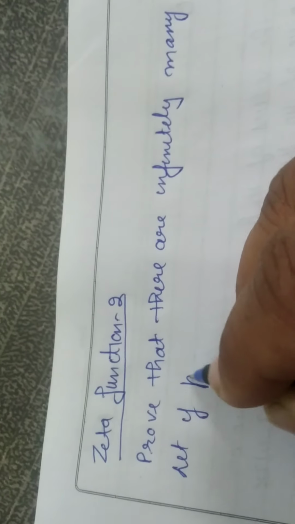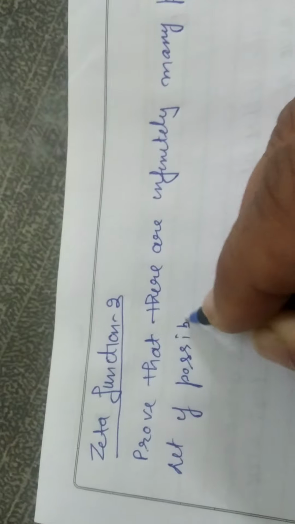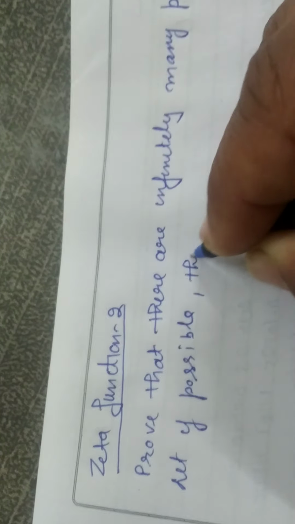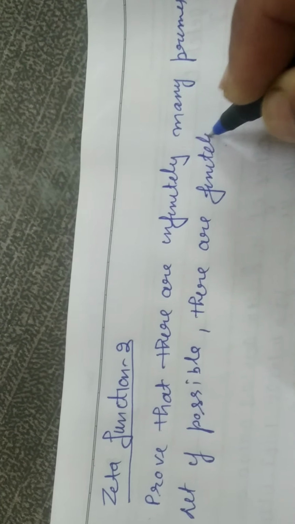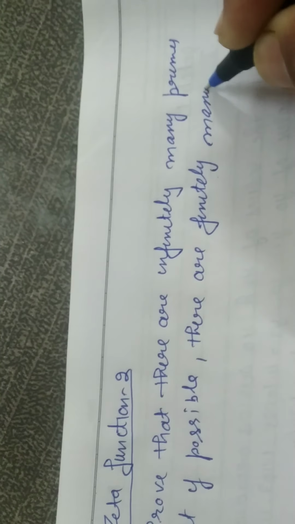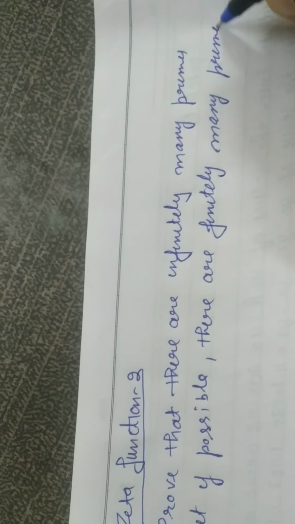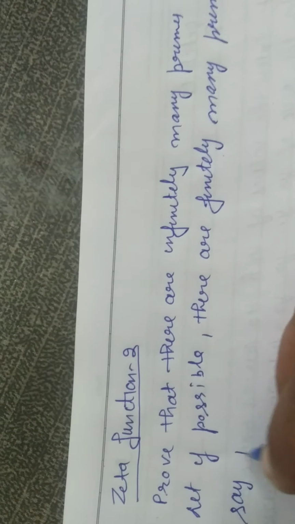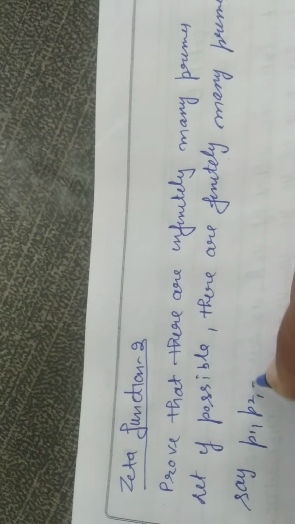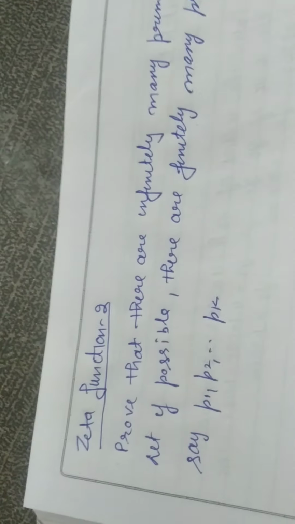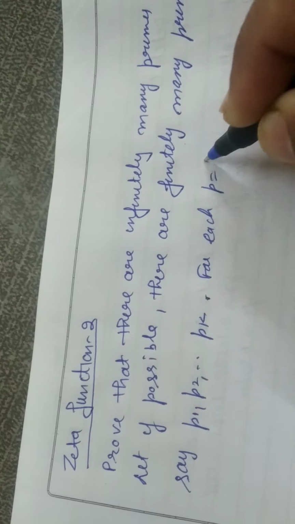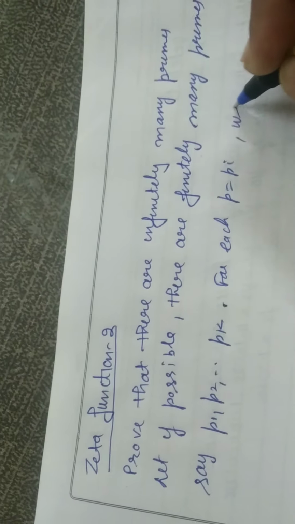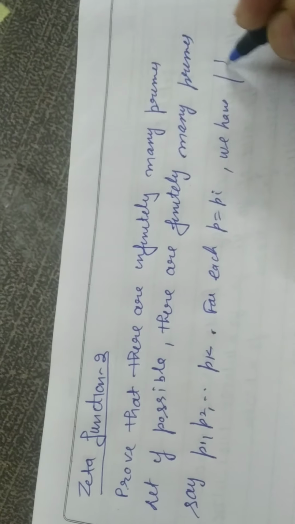Let, if possible, there be finitely many primes. Say p1, p2, ..., pk. For each p equal to pi, we have mod of 1 by p less than 1.